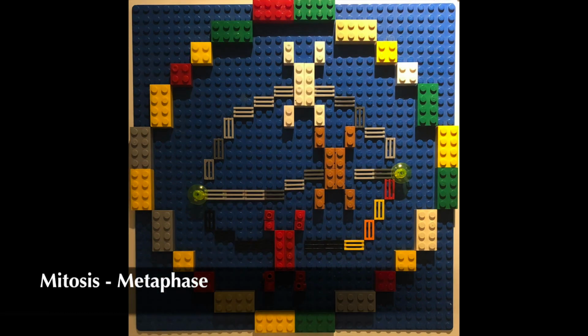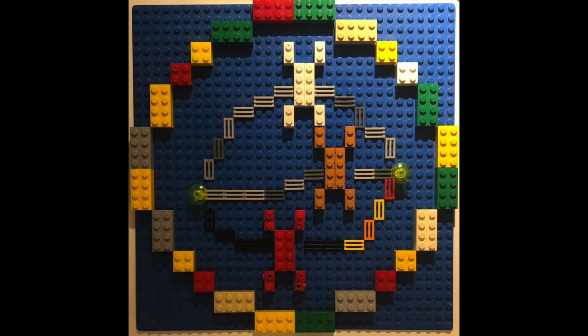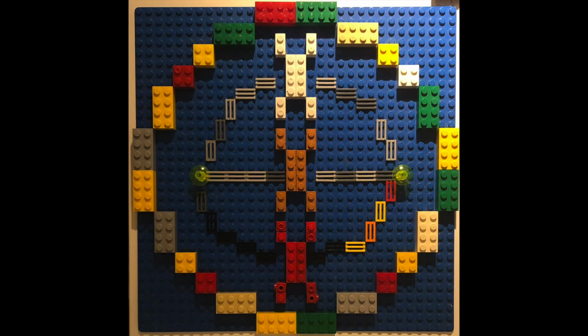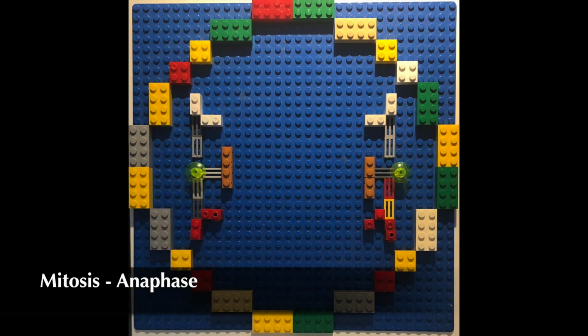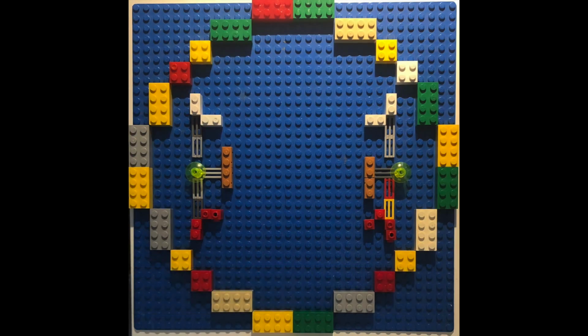In metaphase, the spindle fibers from the centrioles attach to the centromeres of the chromosomes and align the chromosomes to the center of the cell. During anaphase, the spindle fibers shorten, the centromeres split, and the chromatids are pulled to the poles.